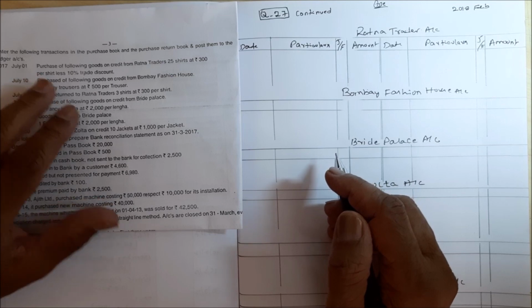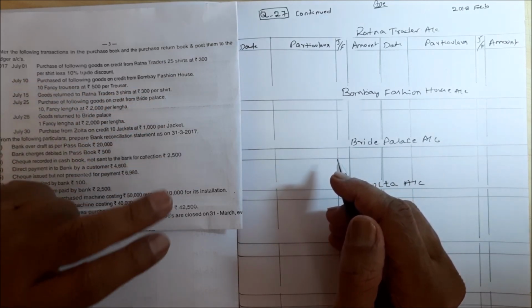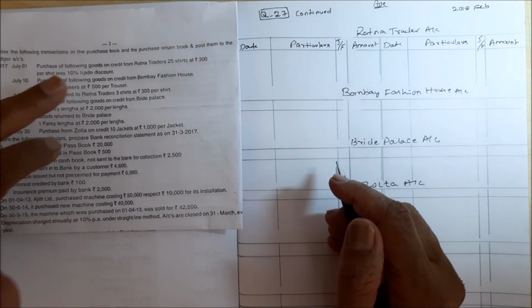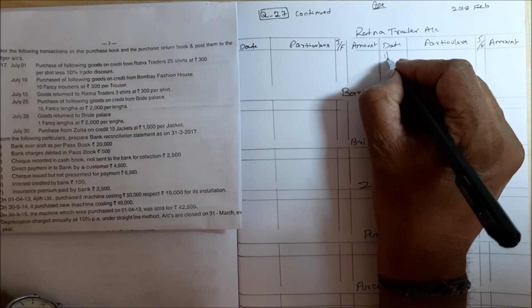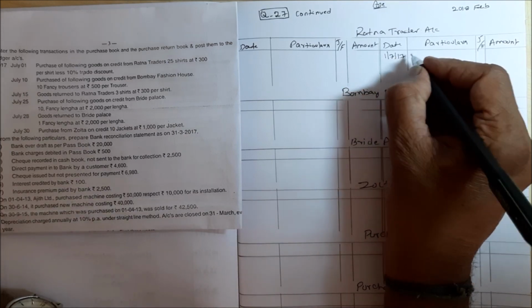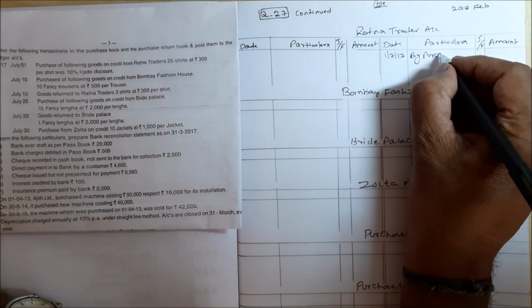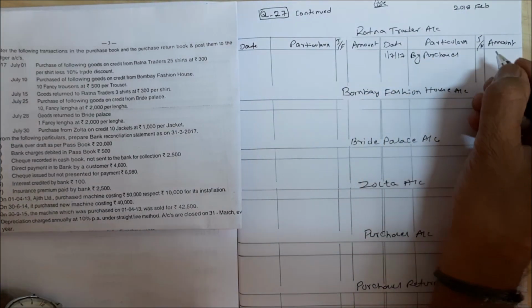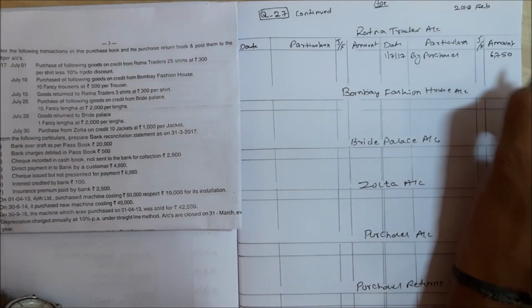On 1st July 2017, purchase of the following goods on credit from Ratna Traders, 25 shirts, 300 per shirt, less 10% trade discount. On 1/7, debit: 1/7/2017 by purchases 6,750.